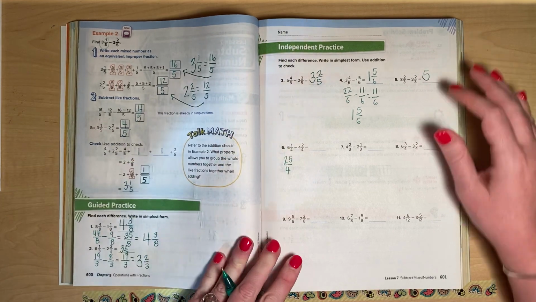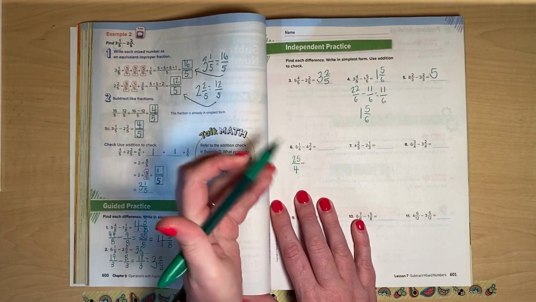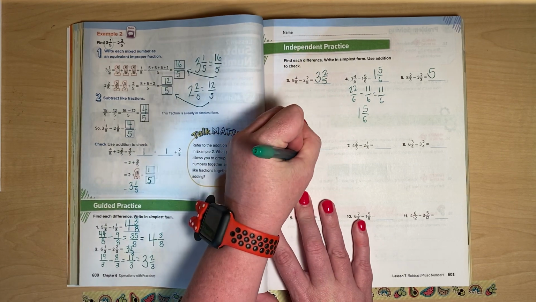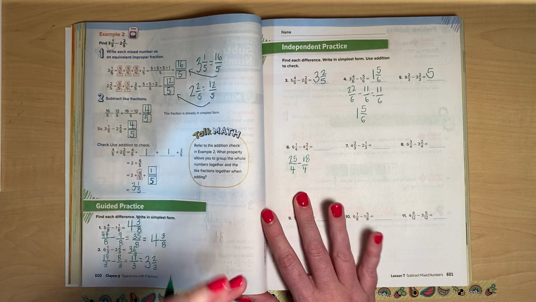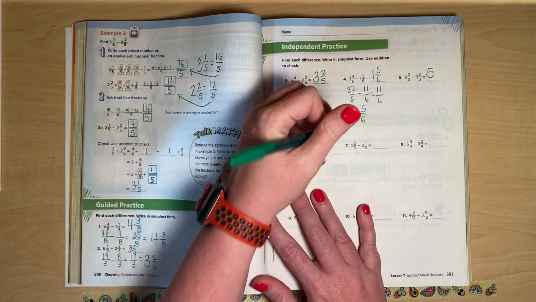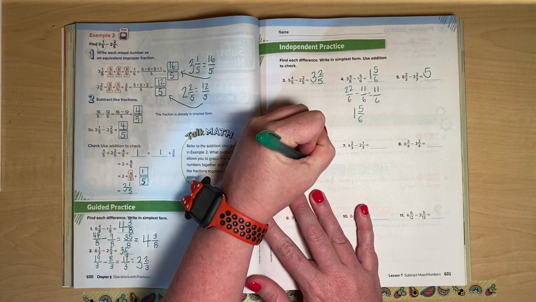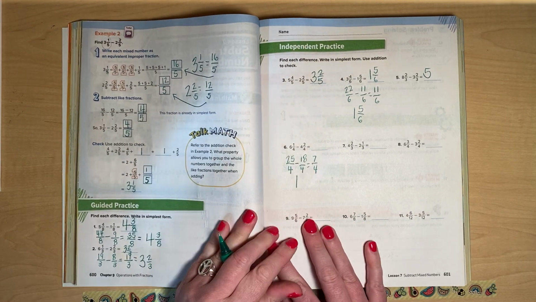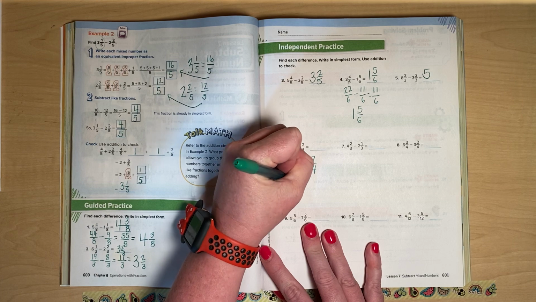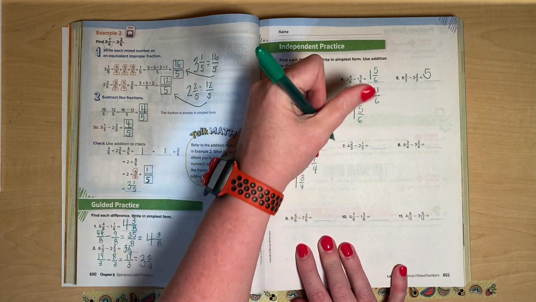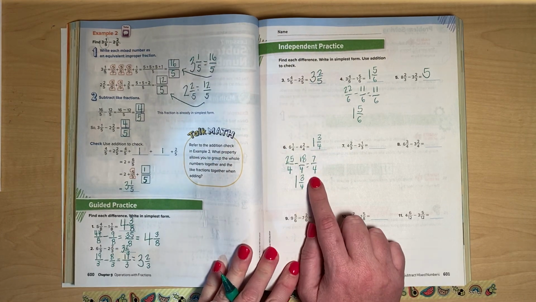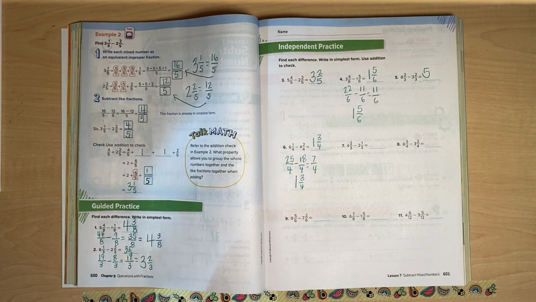So I've got 25/4 minus 4 times 4 is 16 plus 2, which gives me 18/4. 25/4 minus 18/4 is going to give me 7/4. 4 goes into 7 one whole time. There's 3 left over, and 4 is my denominator. So the answer to that one is 1 3/4. Because remember, you cannot report an improper fraction as your answer. You have to change it back to a mixed number.